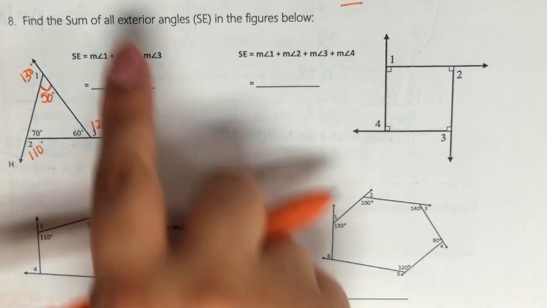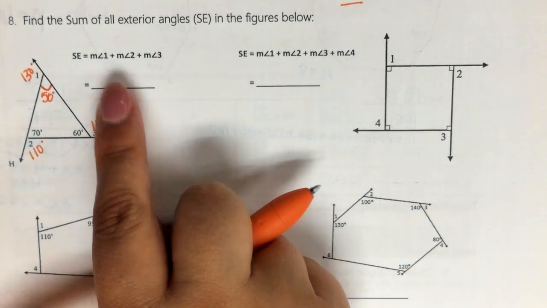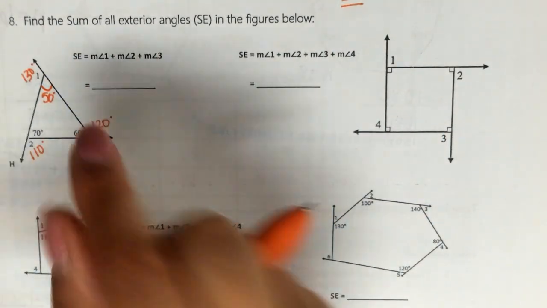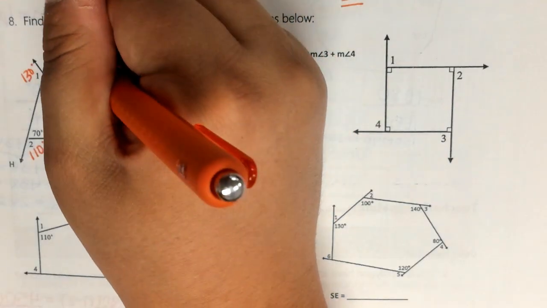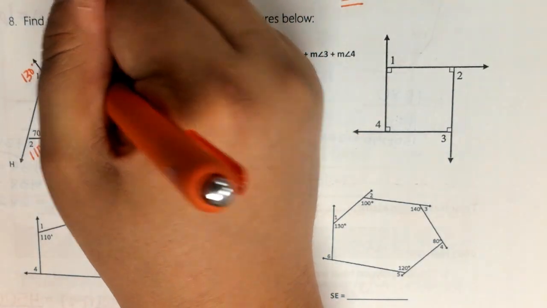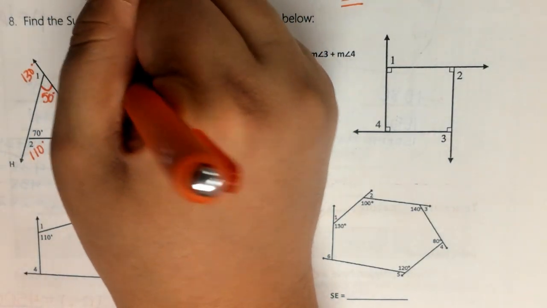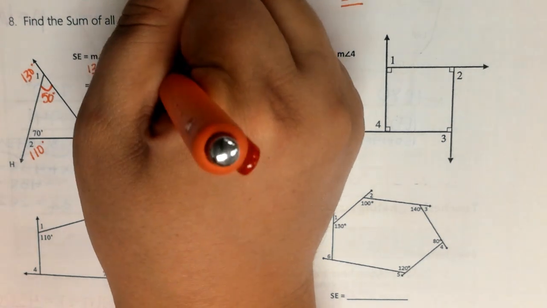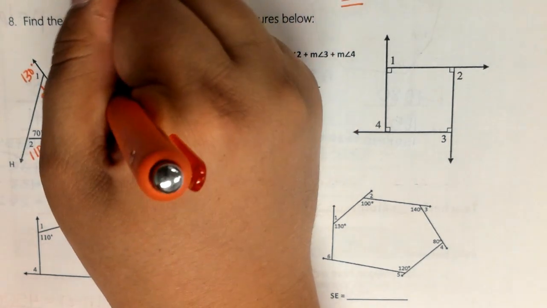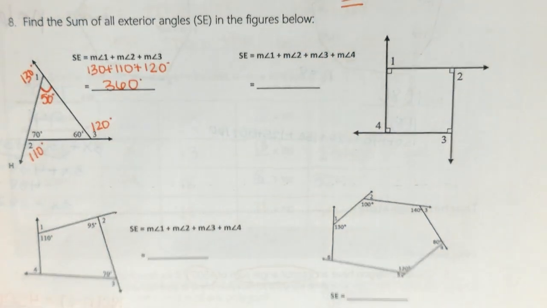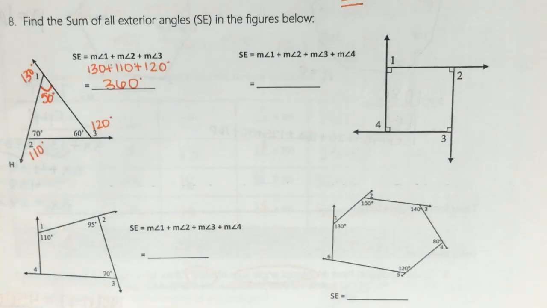So now I want the sum of the exterior. Let's add all those outside angles together. What is 130 plus 110 plus 120? 360 degrees is my answer. Let's see.